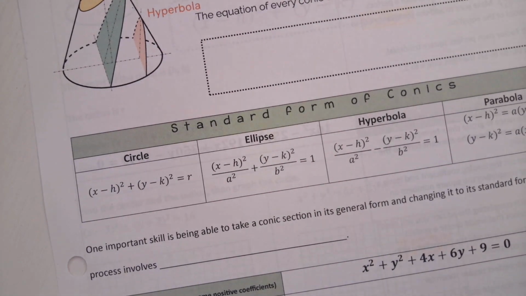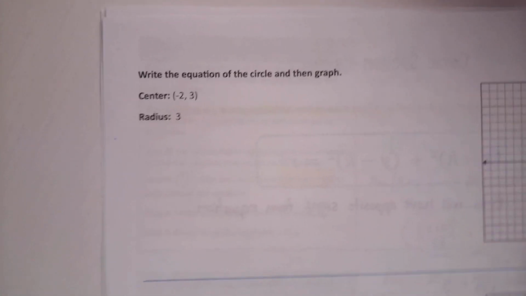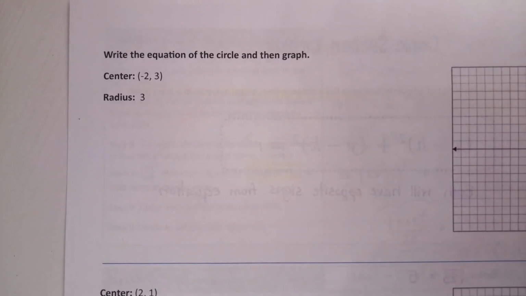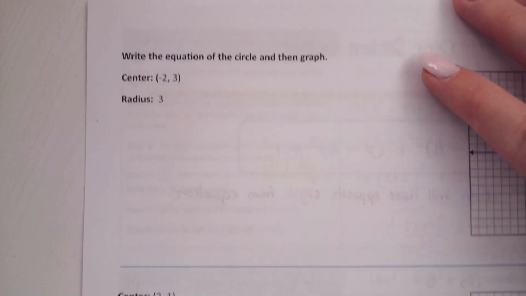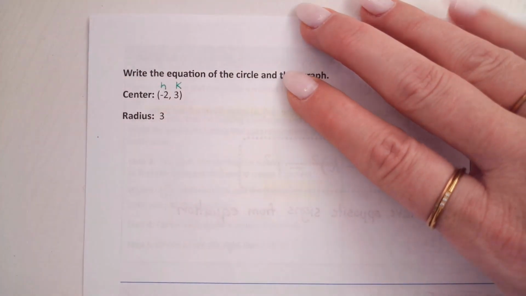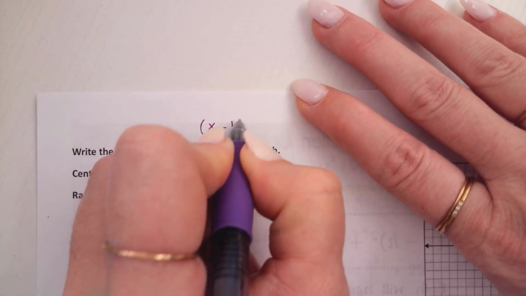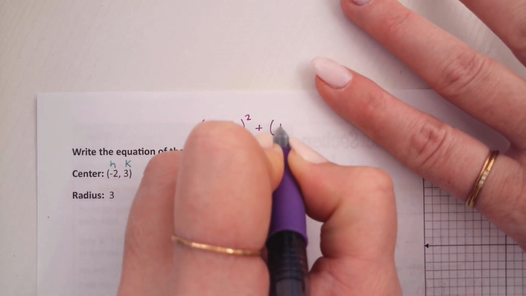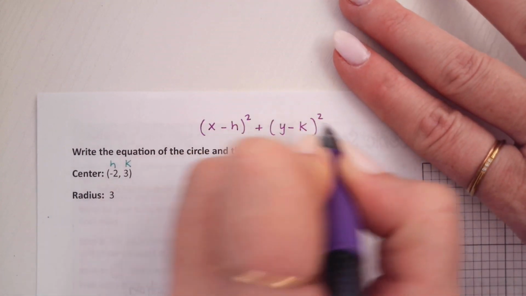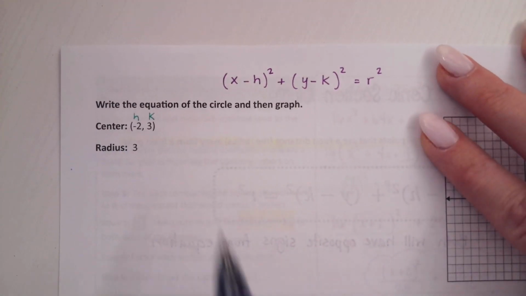All right, let's flip it over. We're asked to write the equation of the circle and then graph. So kind of going backwards on this one. If you're given a center, remember you're given the h, k. And if we think about our standard form, remember it was x minus h squared plus y minus k squared equals radius squared. So we're going to fill in everything into our equation.